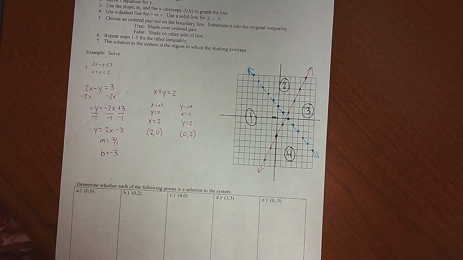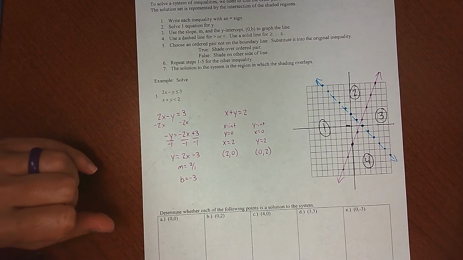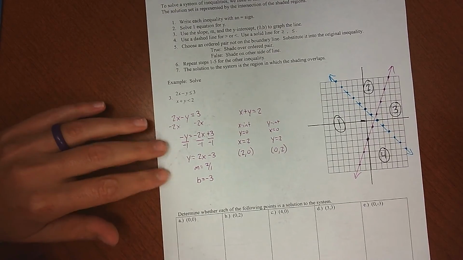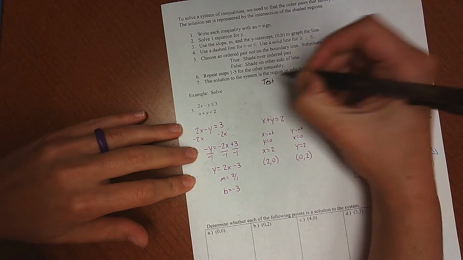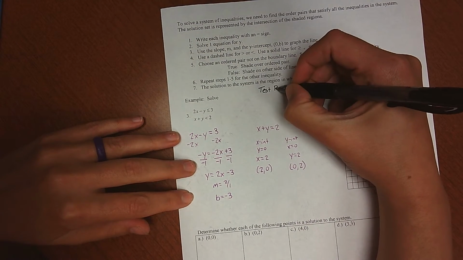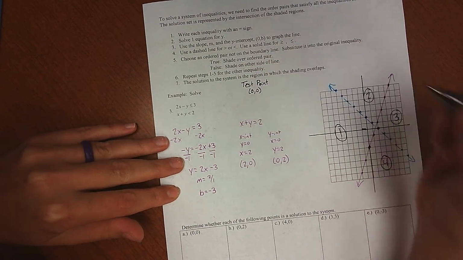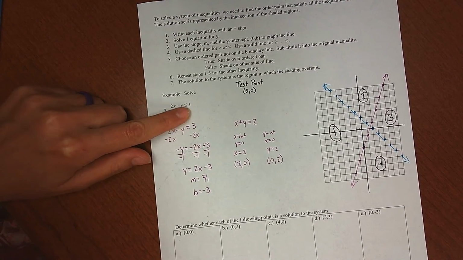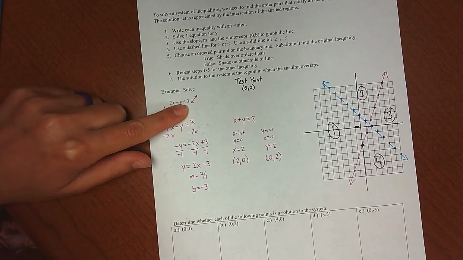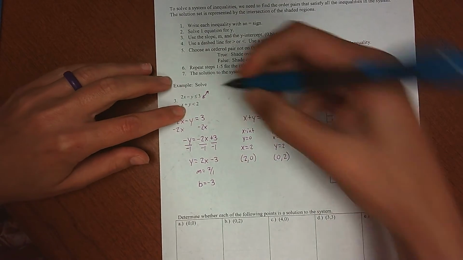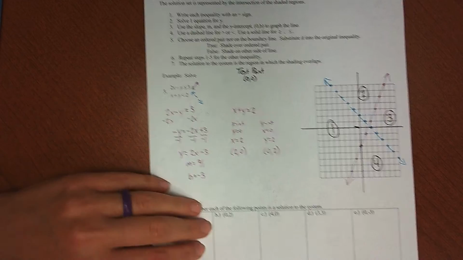So what I'm going to suggest that you do is pick a test point. 0, 0 is my go-to test point, and once again, it is not a part of either line, so I'm going to choose the origin. But with a system, you have more than one line, which means that we're going to have to do this test point more than once. All right, so once again, my test point is 0, 0. I'm going to plug it into my first line, and just as a reminder, my first line is this line that's going up, it had the positive slope, and it is in purple and it's solid. My second line had the negative slope, and those points were not included, so it's the dashed line.